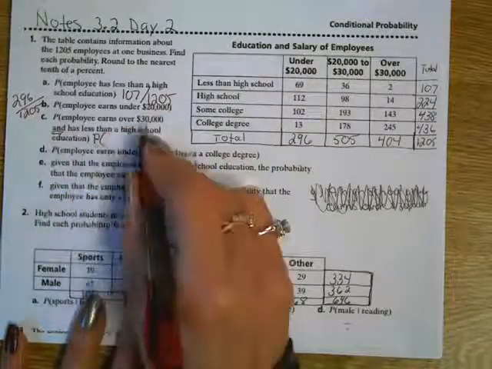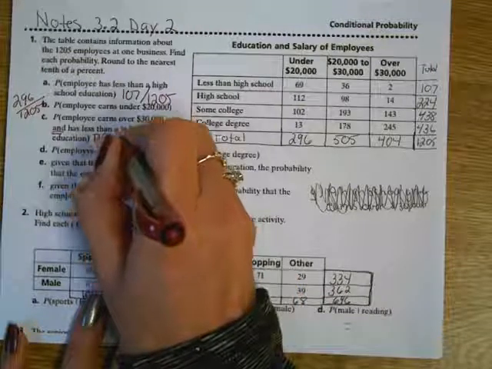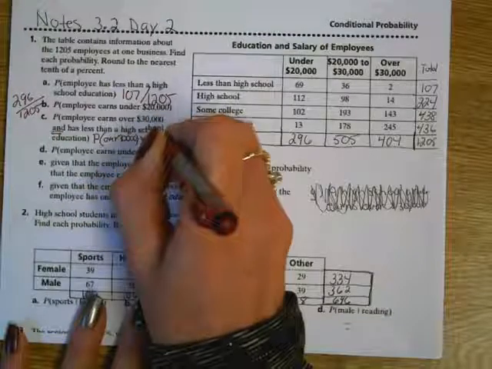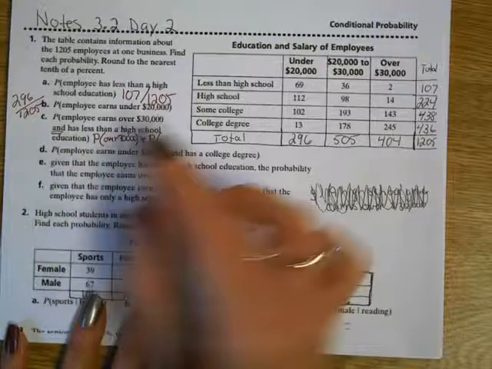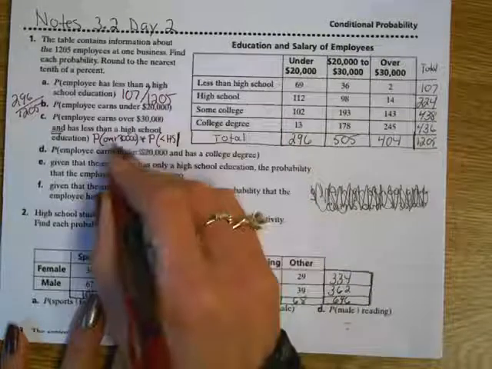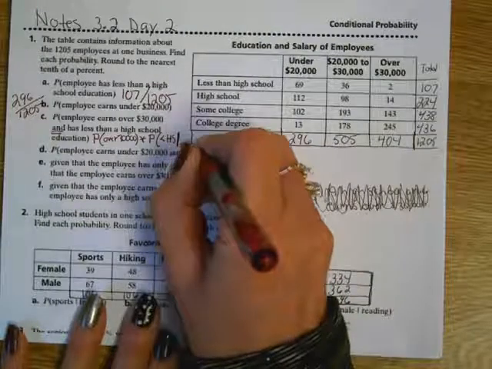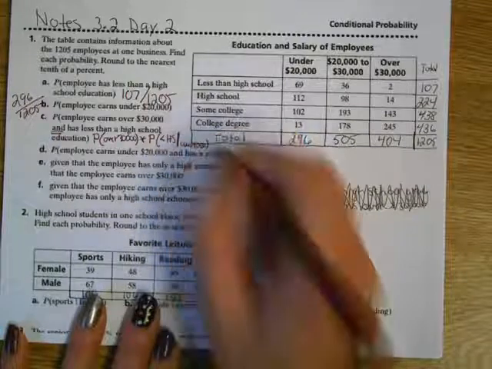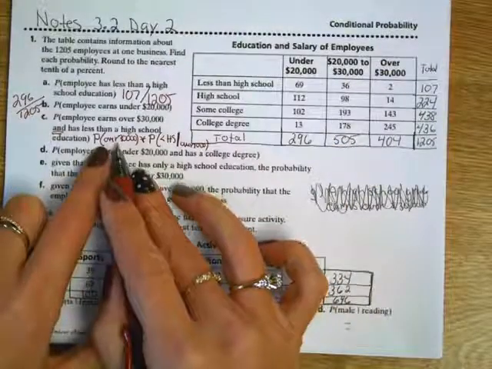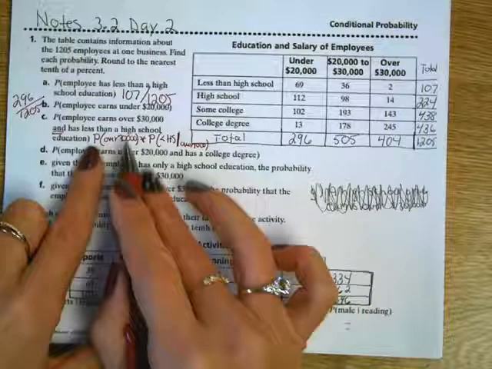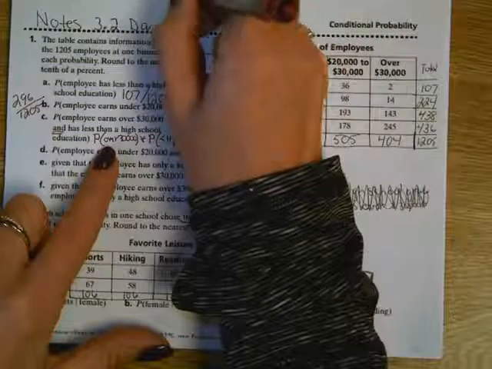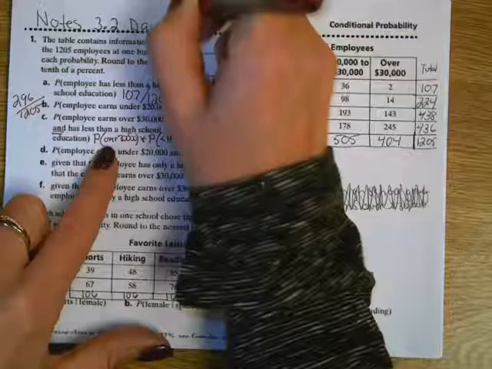So let's look. If I was to do this the long way, just to show you, because of the "and," I have to multiply. So it's the probability that the person earns over 30,000, then multiply that by the probability that the person has less than a high school education, given that they make over 30,000. So that's two probabilities that I'm going to multiply together. I'm going to move up to here where there's more space for this one. So the probability that the randomly chosen person makes over 30,000, I'm not limiting the sample space, so that's just this whole column, which is 404 out of the 1,205.